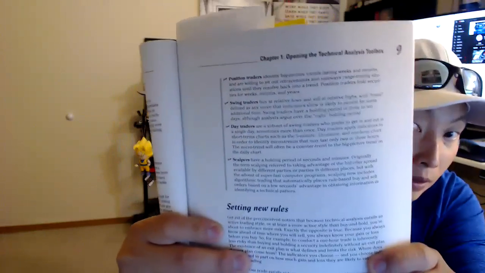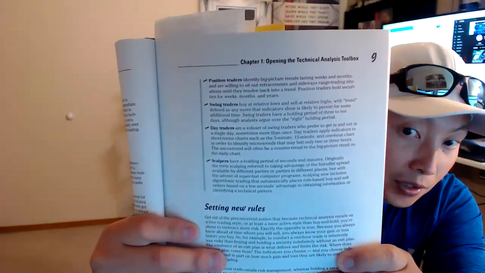This is on the 3rd edition. They talk about right here: position traders, swing traders, day traders, and the scalpers. So you can see what they're talking about there. I'm not going to try and explain what these types of traders are, so you can definitely find that on Google for yourself. Right here on page 11, I'm just hopping right through it.